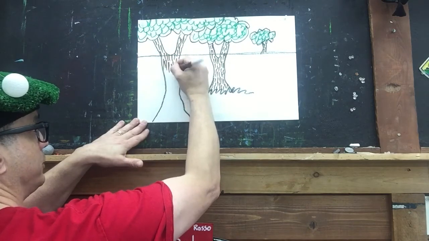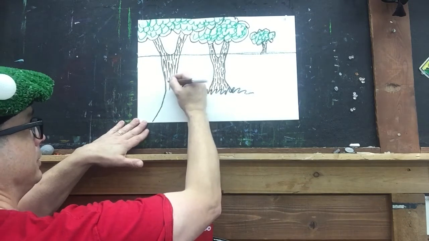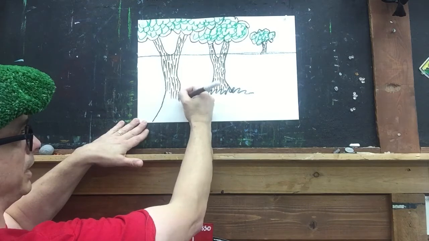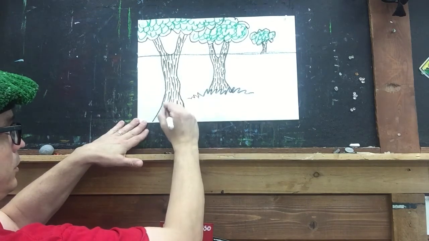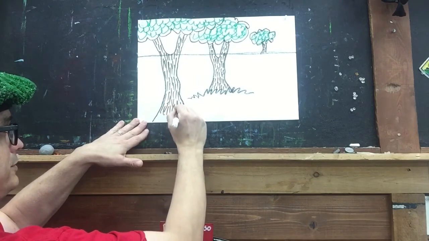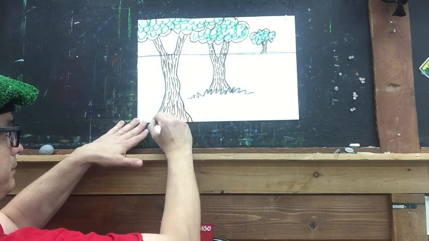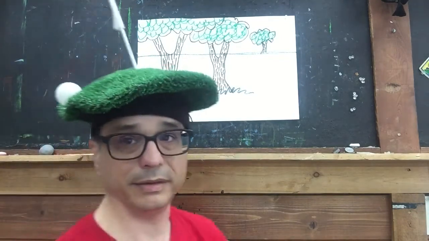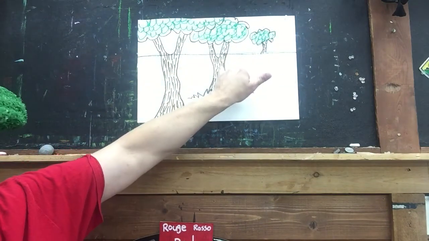And again, I'm just doing this over and over again. Now you could take your time to add other details, like maybe a knot hole with a squirrel or an owl peeking its head out, or other elements in the picture. I'm using these quick lines over and over again, just like that, to give my trees their own texture. So I've got a different texture in the treetop, a different texture in the tree trunk.